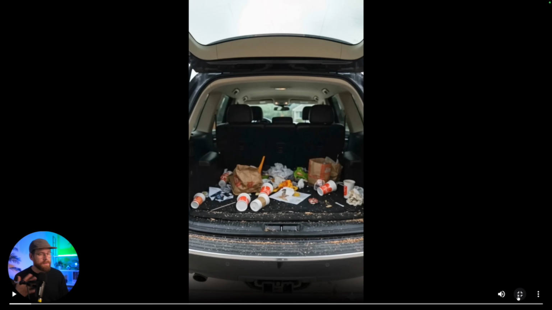Pretty solid. Obviously, when you look super close, there's no real branding on any of the garbage, and you can kind of tell that it's AI. There are some editing hacks that we can do to make this look flawless.